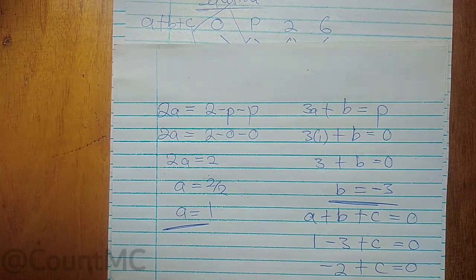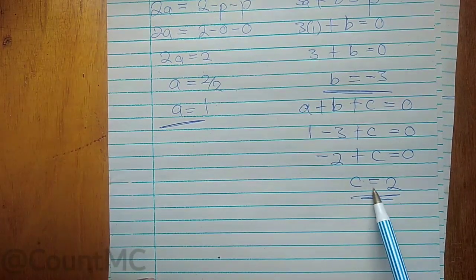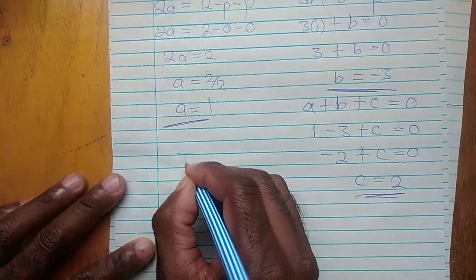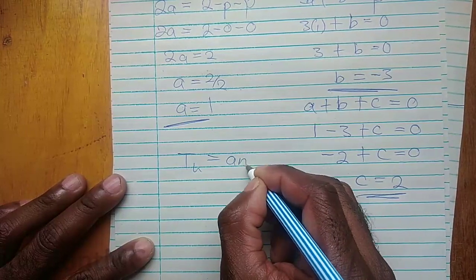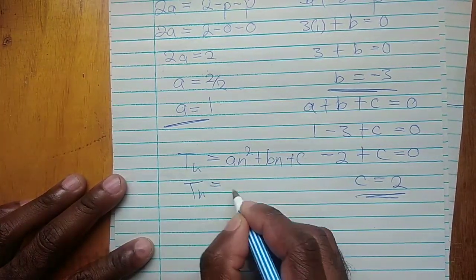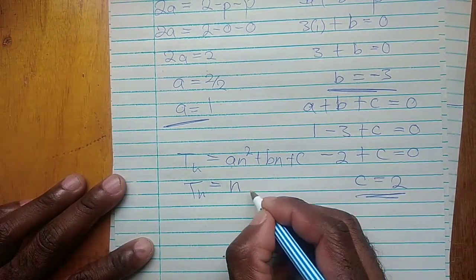Let's take this minus 2 to the other side to change its sign. It becomes positive. So we have c is equal to 2. So what's left is we have to substitute into this n squared plus bn plus c. So our general term is a is 1.